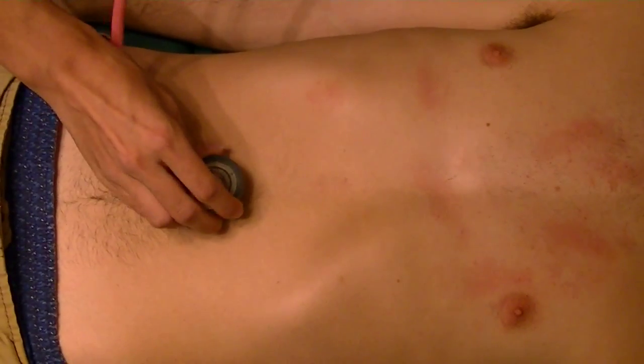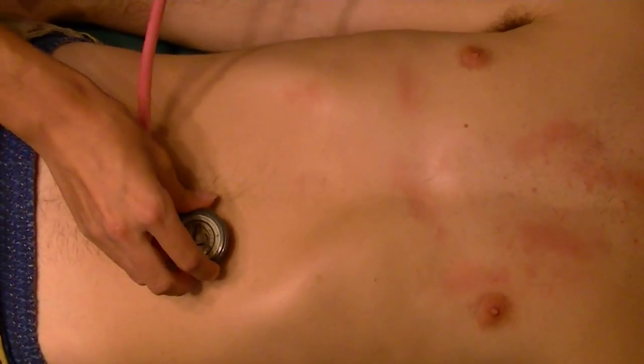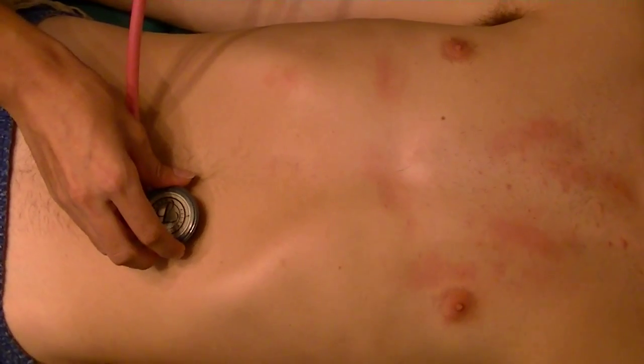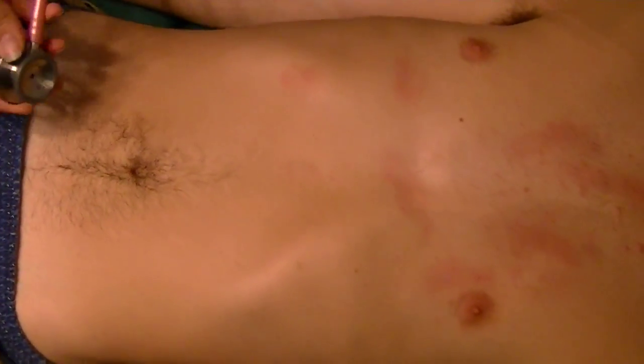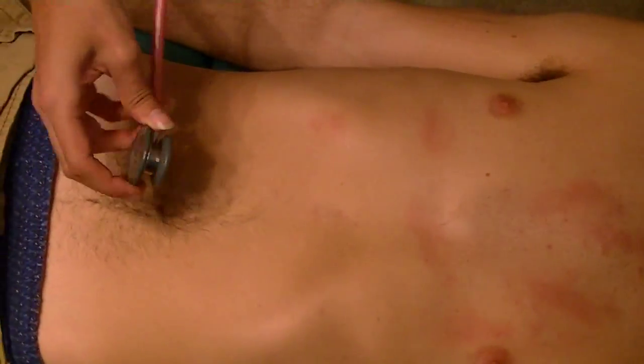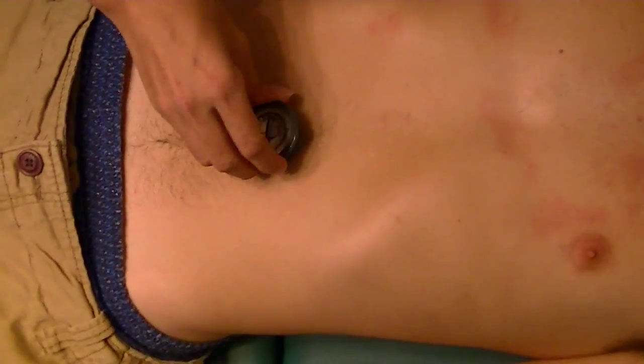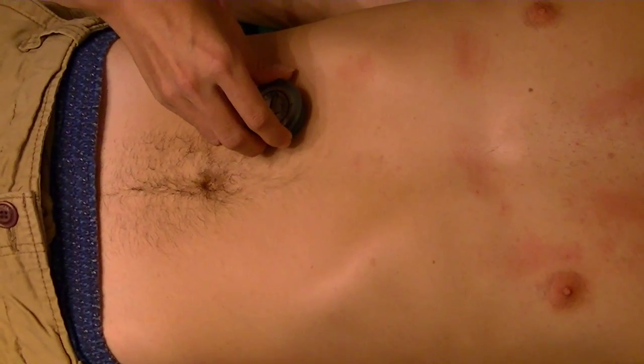Next, you're going to use the bell of your stethoscope to listen to the major arteries. The first one is the aorta, and you can use the bell here, which is about the size of an inch. So you'll go 1 bell up and 1 bell over. Next, you'll do the renals, and this will be done bilaterally. So it's 2 inches up and 2 inches over, so you can do 2 bells, and do that for about 5 seconds.